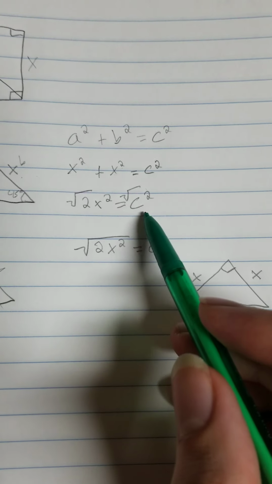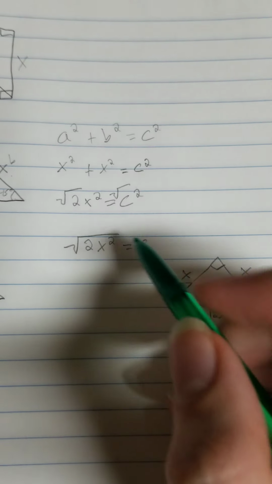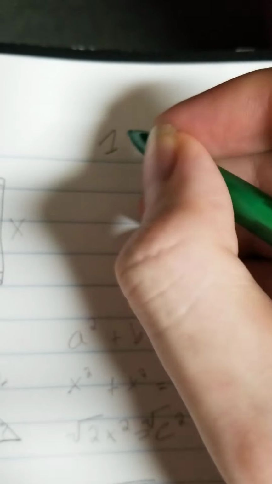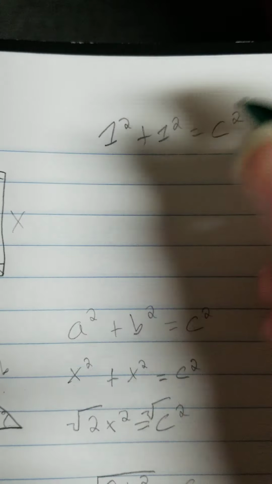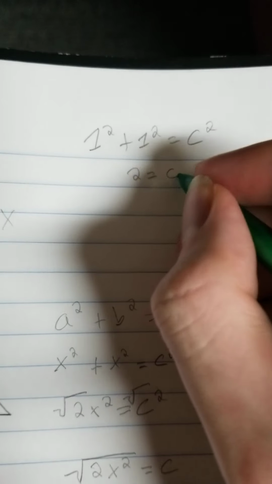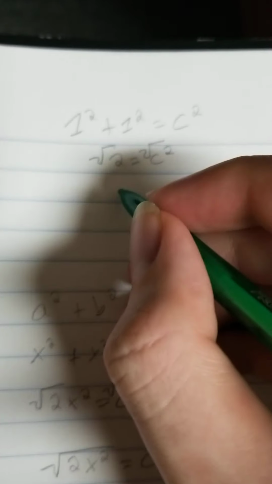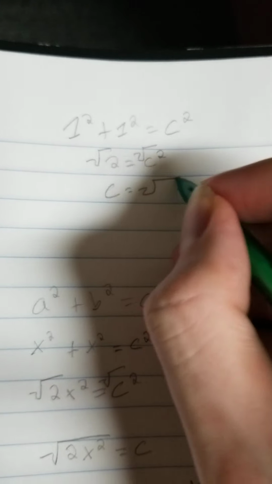Let's write this out, that would be easier. So 1 squared plus 1 squared is simply 2 equals c squared. We have to take the square root of those once again, and we get c equals the square root of 2.